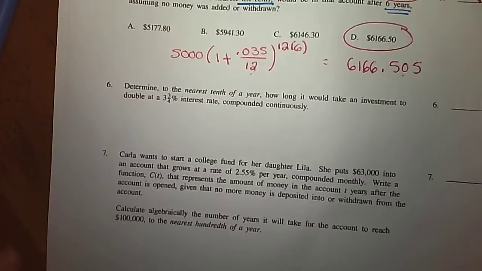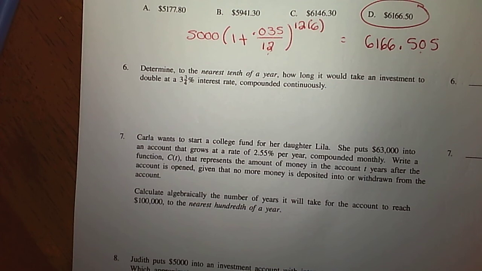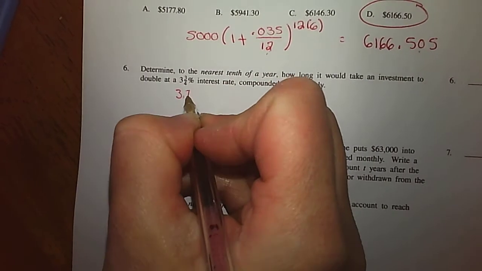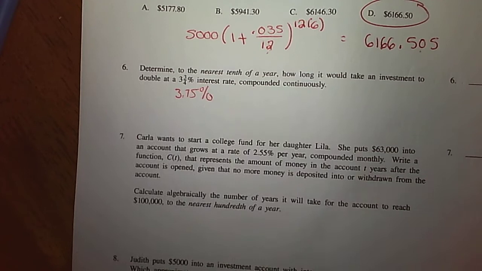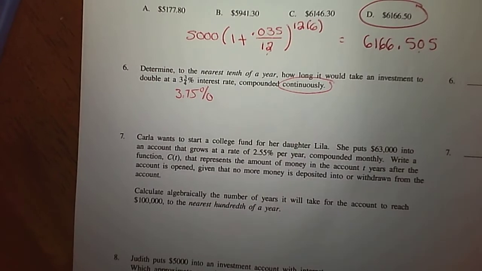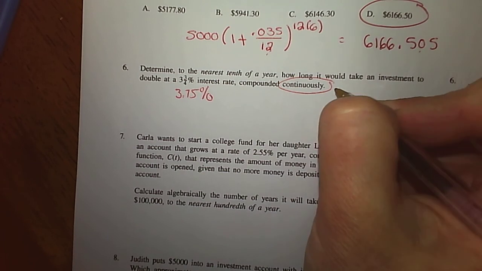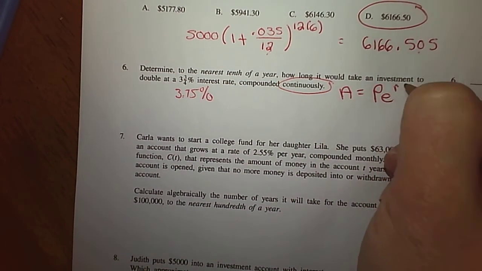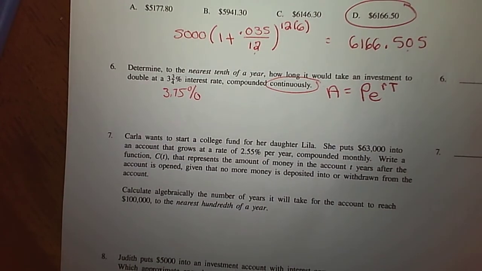All right. 6. Determine to the nearest tenth of a year how long it would take for an investment to double at 3.75%, compounded continuously. What formula do we use for continuously? Well, that is PERT. A equals PERT.